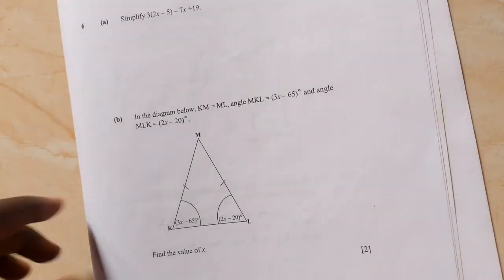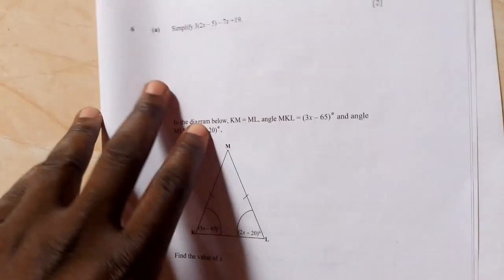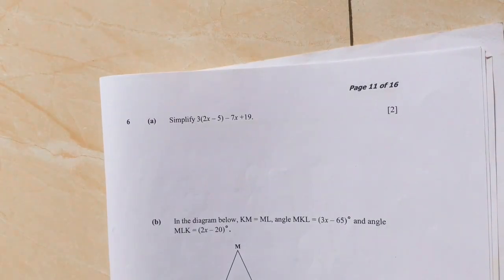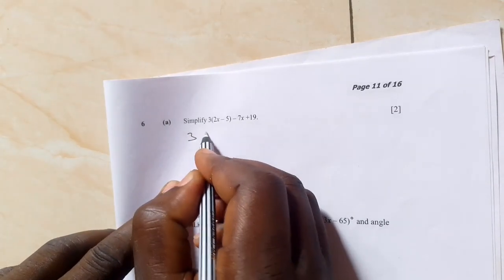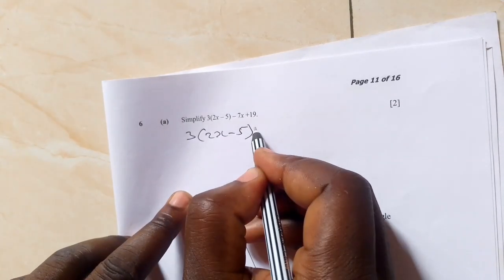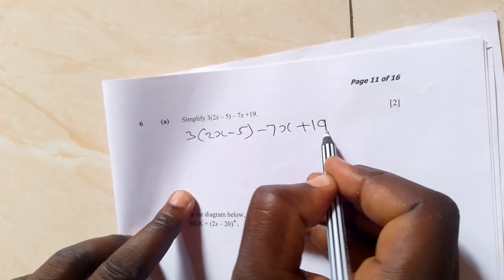Okay, so let us go to question 6. Simplify 3 open 2x minus 5 close minus 7x positive 19.